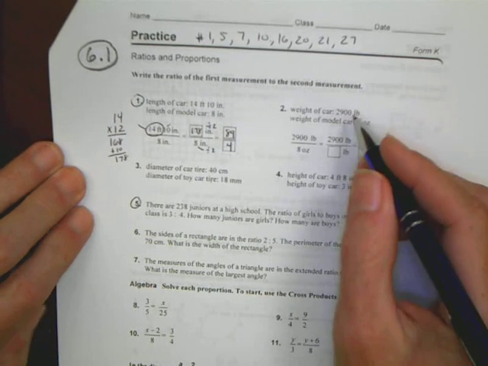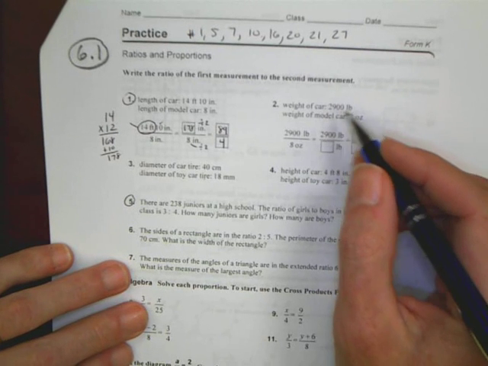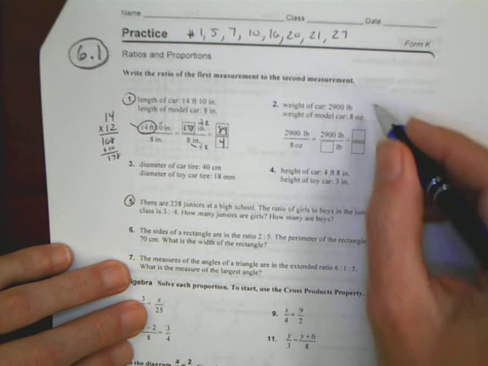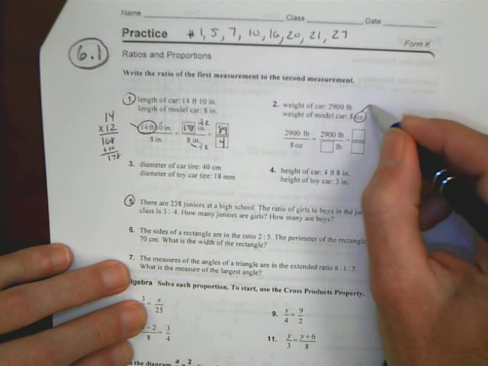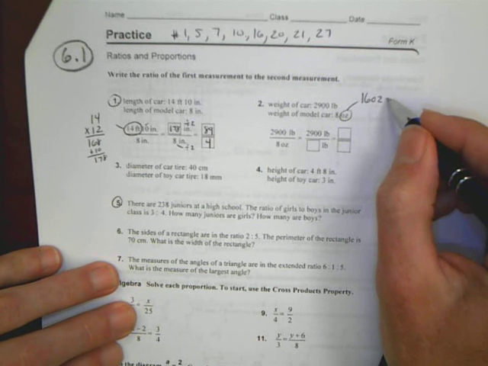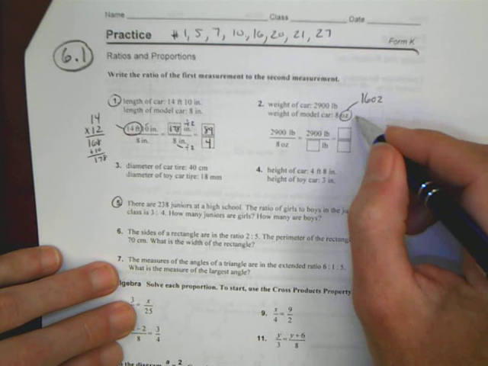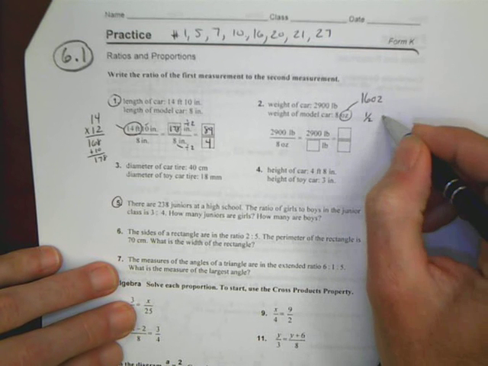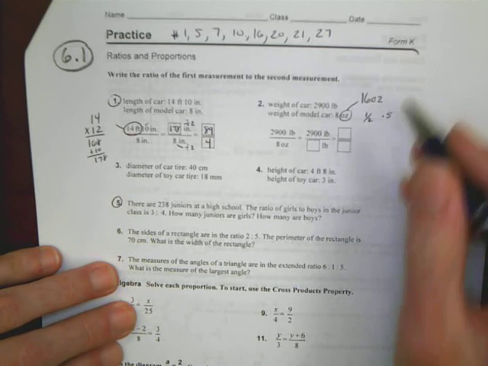Okay. When you look at number 2, which we're not going to solve right now, just notice you have pounds to ounces. Remember that back from probably elementary school, that there are 16 ounces in 1 pound. So when it says 8 ounces, that means you have half of a pound, or 0.5, however you want to think about that one for that problem.